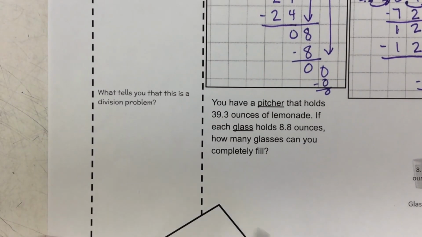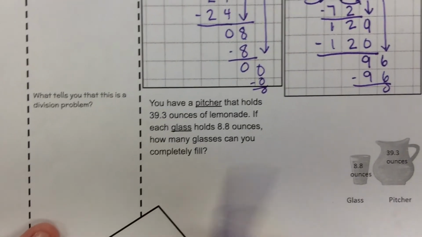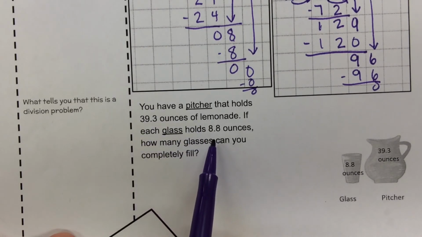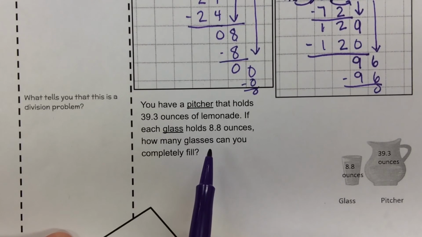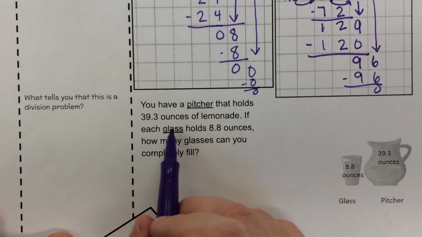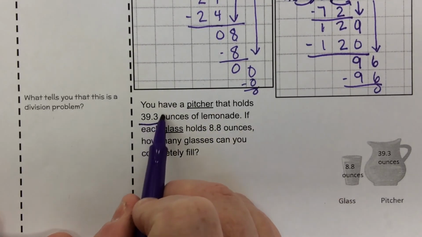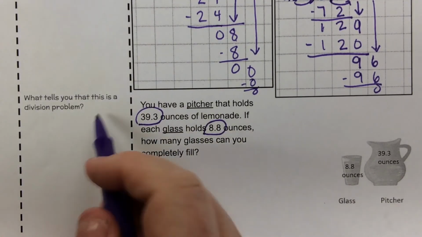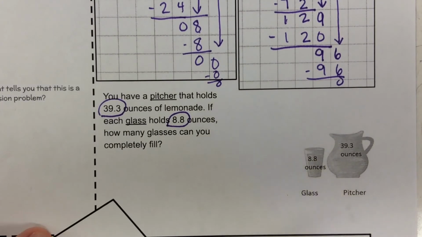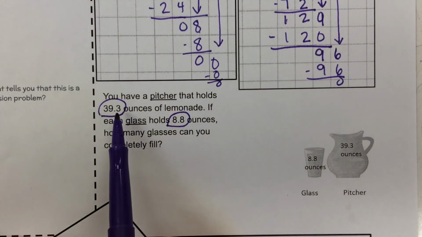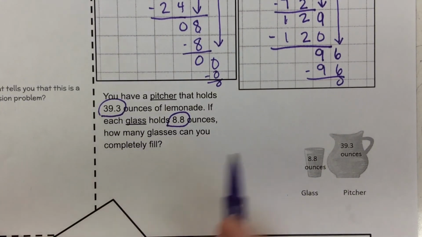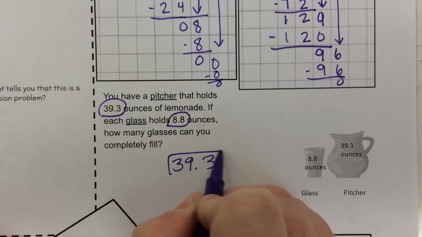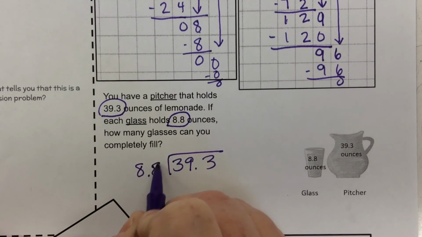Okay, so what tells you that this right here is a division problem? You have a pitcher that holds 39.3 ounces of lemonade. Each glass holds 8.8 ounces. How many glasses can you completely fill? Well, you have a total amount, and you're trying to break it into equal smaller parts. Okay, that's what I need you to write here. All right, if you have a total amount of something, your ounces of lemonade, and you're breaking it into equal smaller parts. So 39.3 divided by 8.8.